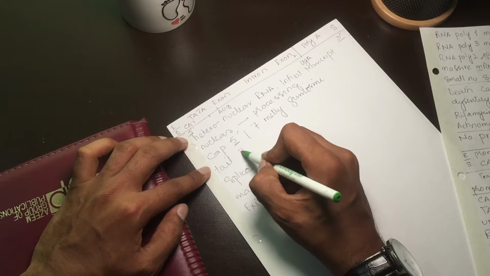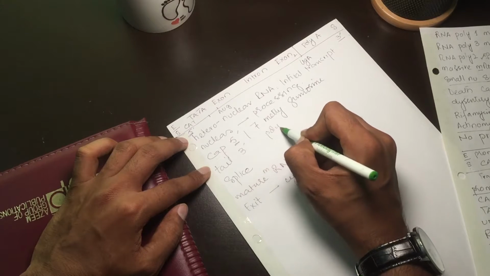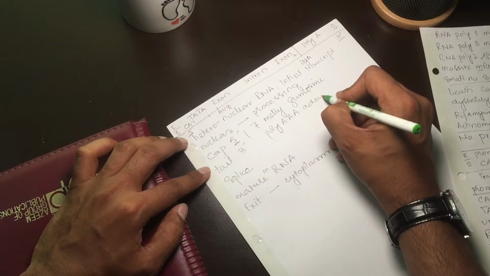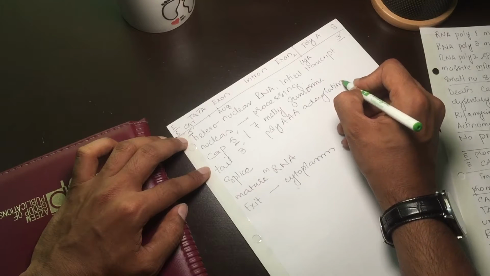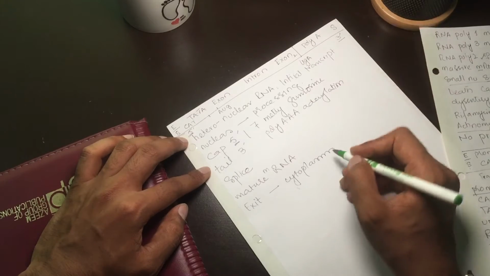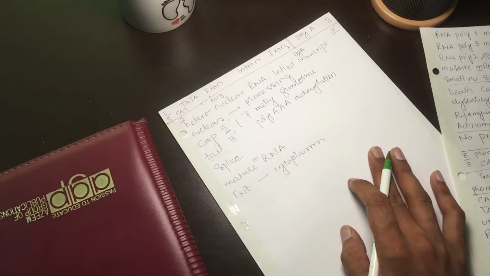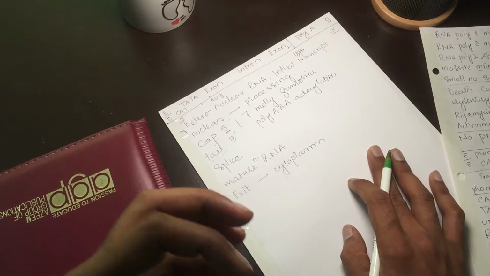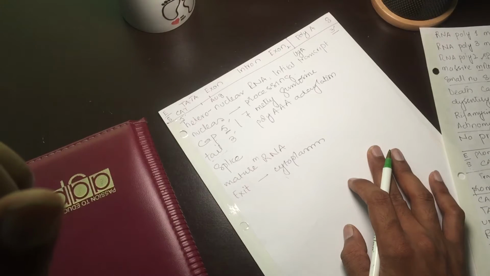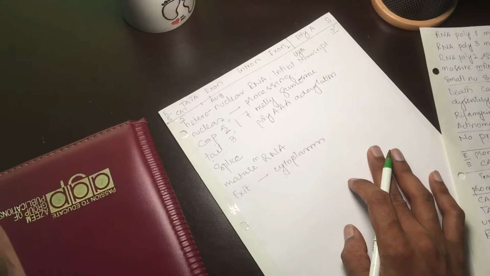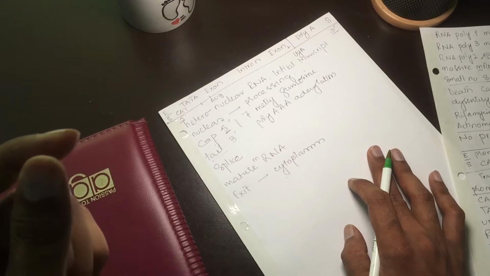We add a poly A tail, or polyadenylation, at the 3 prime end to save it from cytoplasmic enzymes which are at the brink of eating that messenger RNA, which is newly transcribed from the gene.